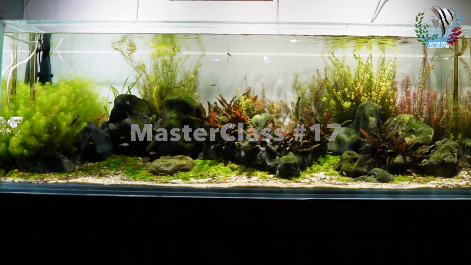So how do you choose aquatic plants? You have an aquascape, you want to use plants. How do you choose the plants? Is there some kind of a method? Is there some kind of a formula? Or is it shooting in the dark? What is it?